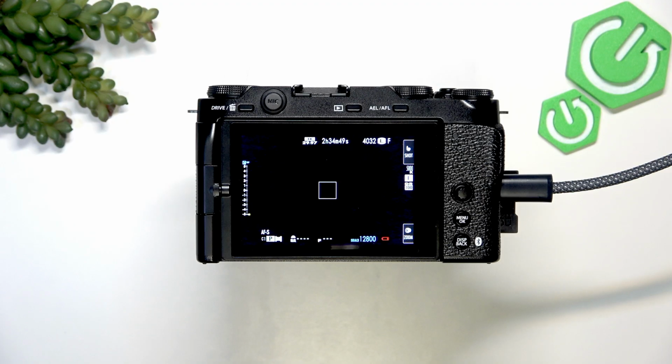In today's video, I'll show you how to change the power zoom lens function setting on your FUJIFILM X-M5.